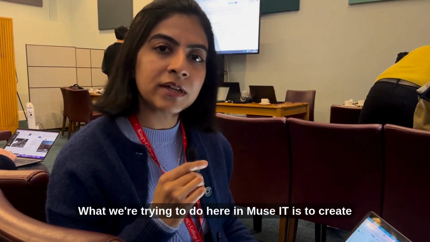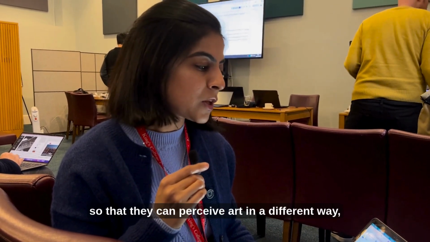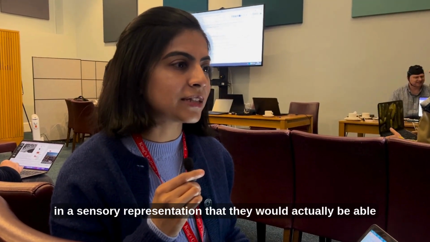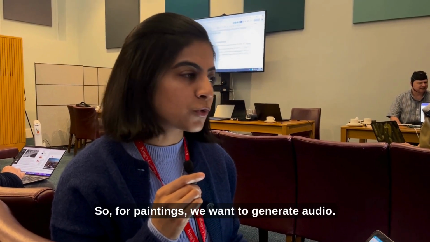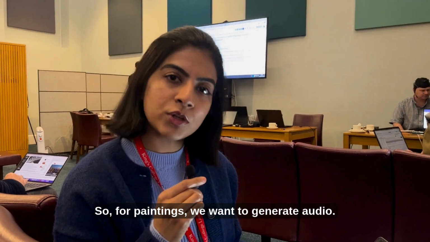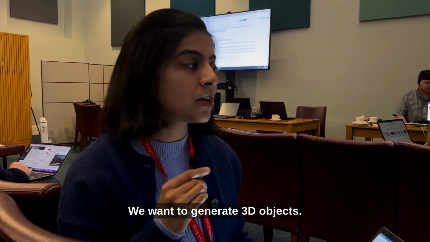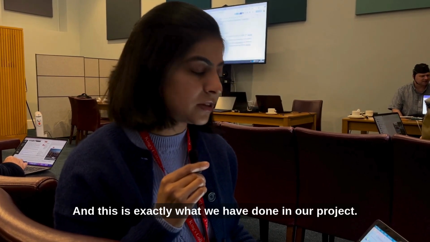What we're trying to do here in Muse IT is to create alternative representations for these people so that they can perceive art in a different way, in a sensory representation that they would actually be able to engage in an experience. So for paintings, we want to generate audio, we want to generate braille so they can feel it, we want to generate 3D objects, and this is exactly what we have done in our project right now.